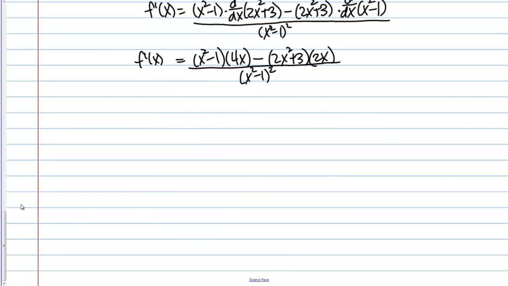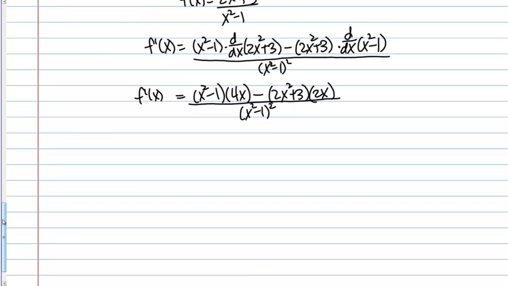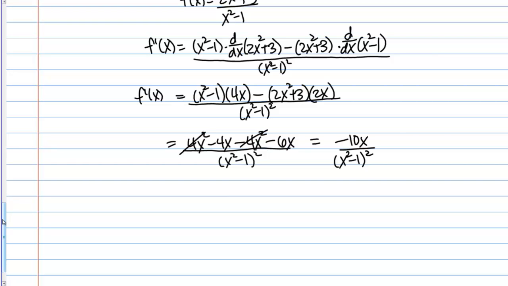Now we want to go ahead and clean up that numerator. And by that I mean basically multiply everything out and recombine terms. Because we might have things that go away, and it's going to be a lot easier to take that second derivative if the first derivative is in the simplest form. So let's see what we get in the numerator. Okay, so if I distribute that 4x, I'm going to get 4x squared minus 4x. Okay, so then I have minus this entire quantity. And if I distribute the 2x, that's going to give me 4x squared, so minus 4x squared, and then minus 6x. Okay, and x squared minus 1 quantity squared in the denominator. So I see that my 4x squareds go away. So that's pretty nice. So on the top, I'm just left with negative 10x over x squared minus 1 quantity squared. And this is my first derivative. I'll be using this a lot in the next few steps.